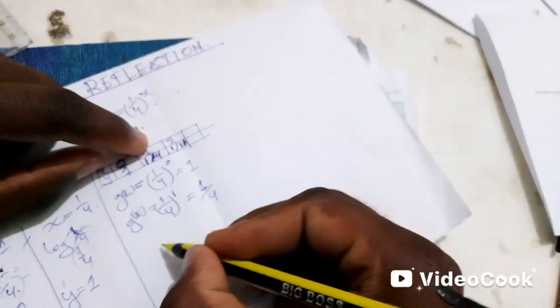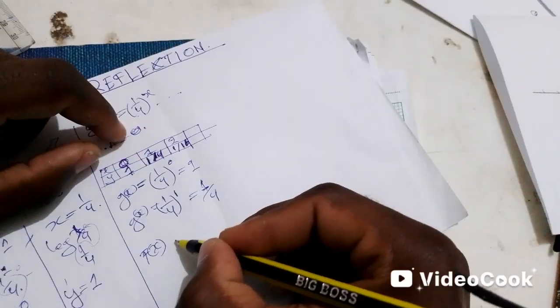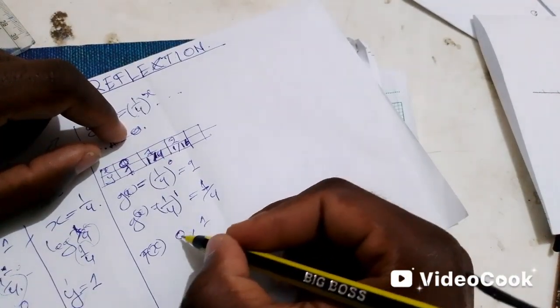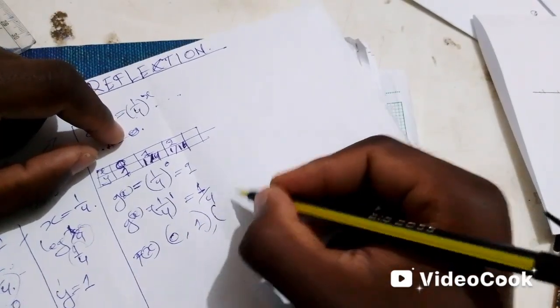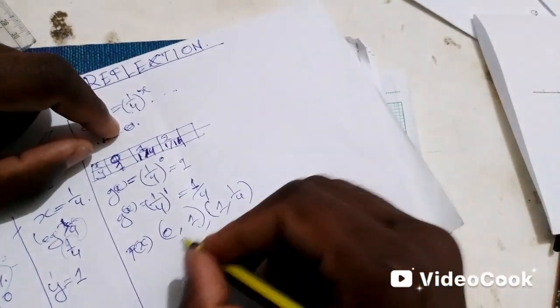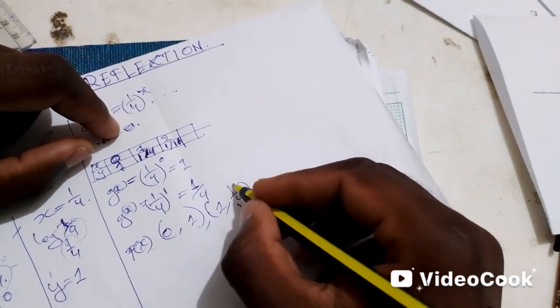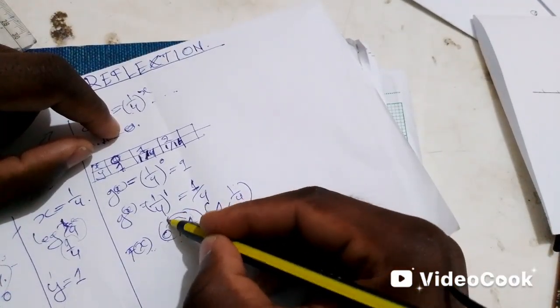We've come to discover that for f of x, we have (0, 1), (0, 1) and (1 over 4, 1). As you can see, inverting it means we're changing its coordinates.